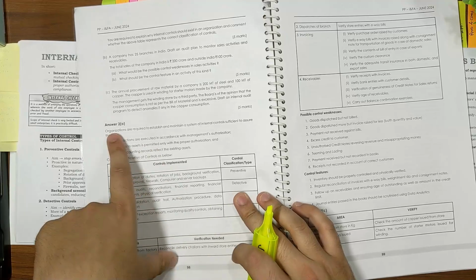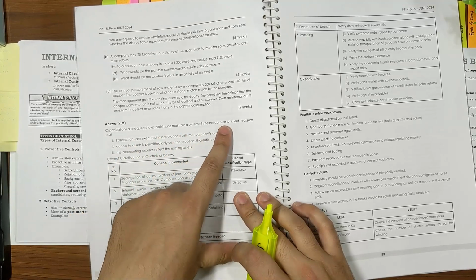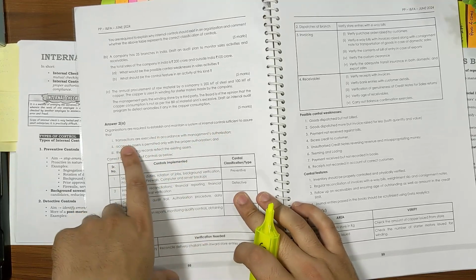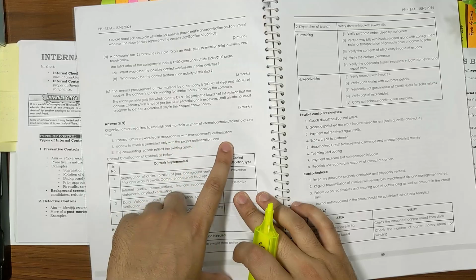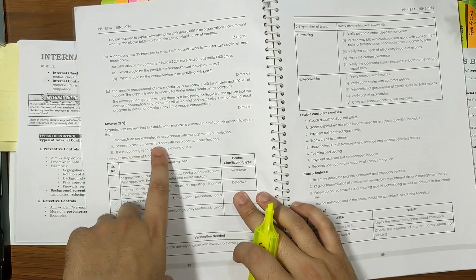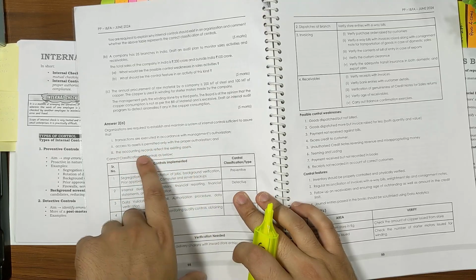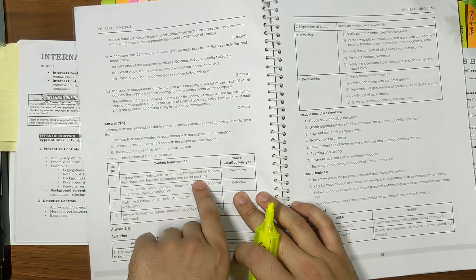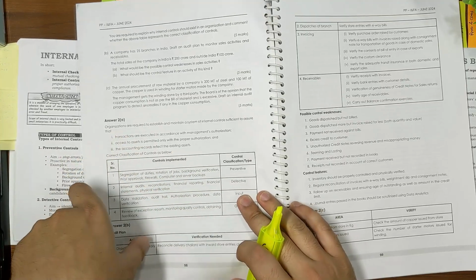So they have covered that organizations are required to establish and maintain a system of internal control sufficient to ensure that transactions are executed in accordance with management authorization. Access to assets is permitted only with proper authorization, and accounting records reflect the existing assets. Correct classifications of controls are as below.